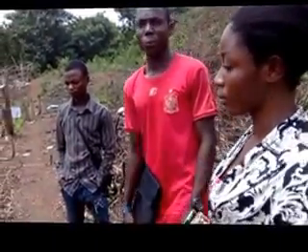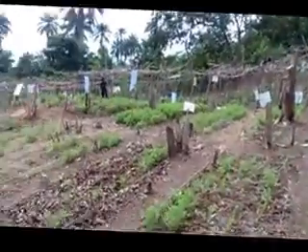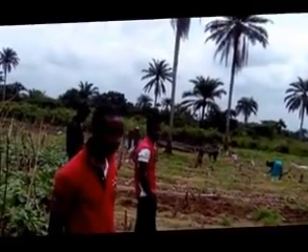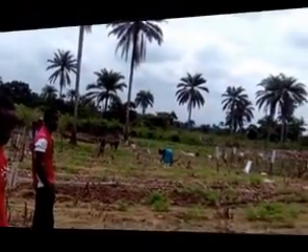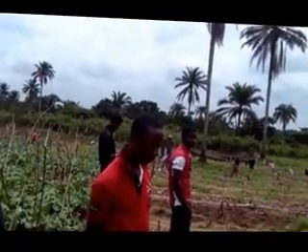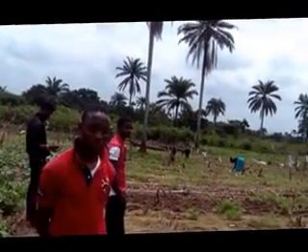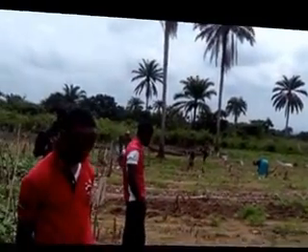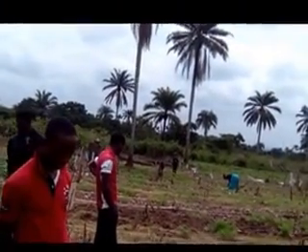So what do you think is the advantage of mulching over not mulching? The advantage of conservative agriculture over conventional agriculture. In conventional agriculture, we till, make beds, we don't cover the ground, and we don't do crop rotation. So what is the advantage of this method over what we used to do before?